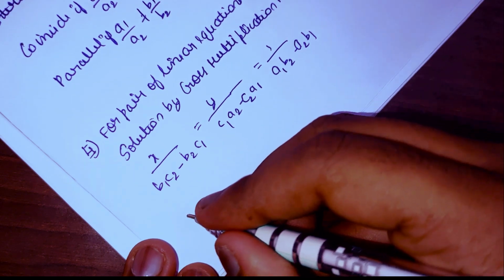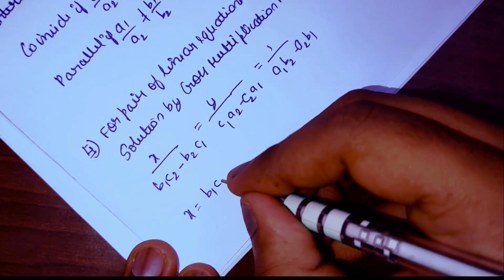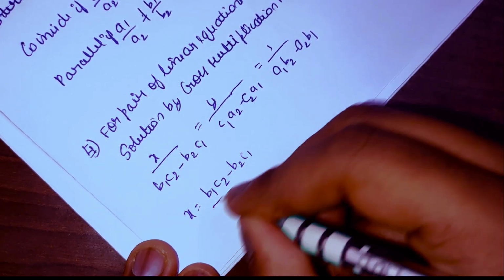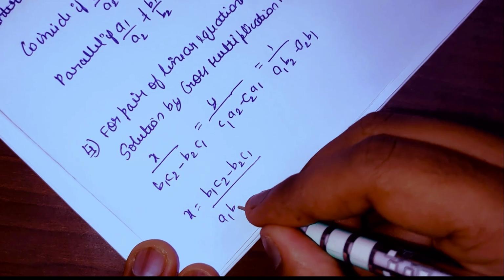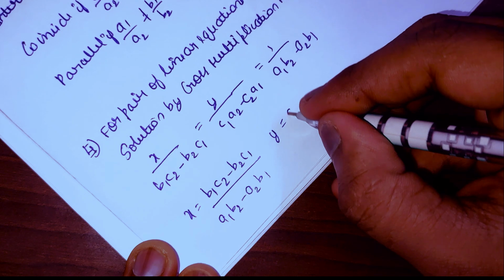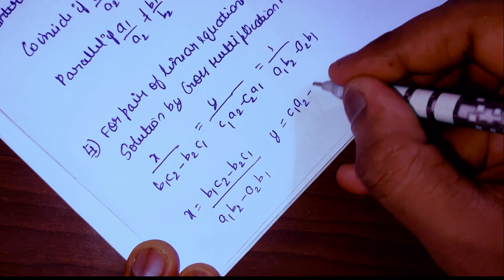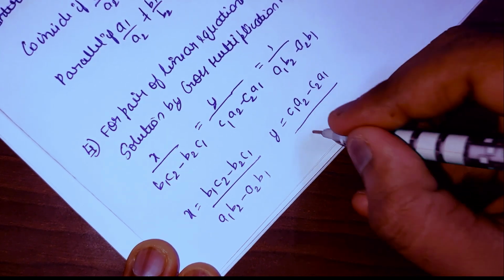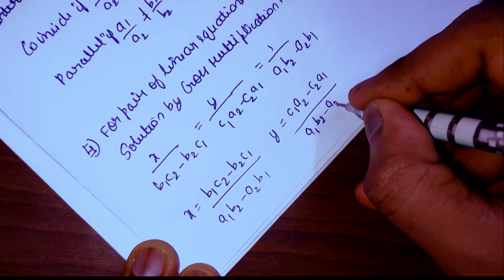This can also be written as x is equal to b1 c2 minus b2 c1 by a1 b2 minus a2 b1, or y is equal to c1 a2 minus c2 a1 by a1 b2 minus a2 b1.